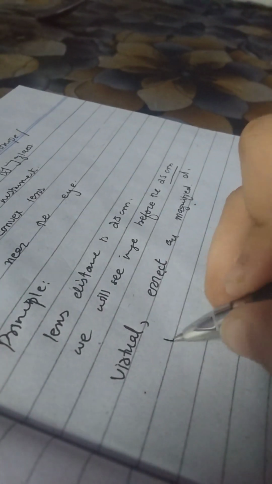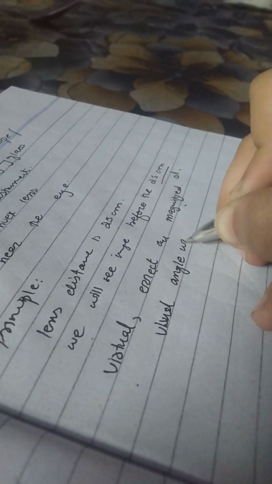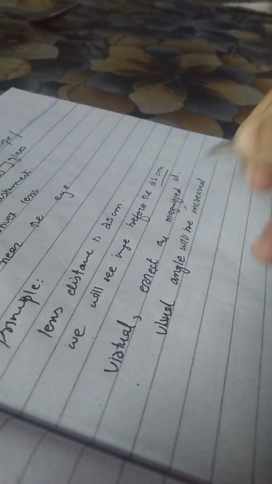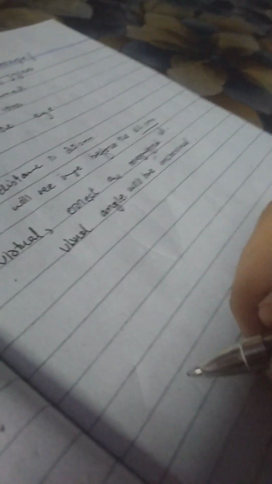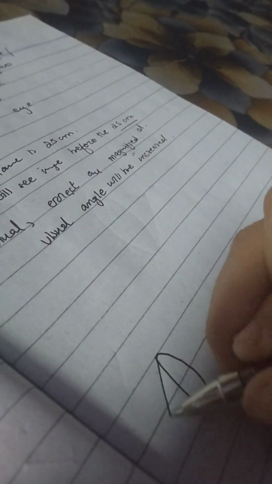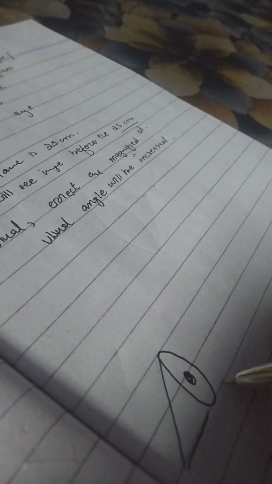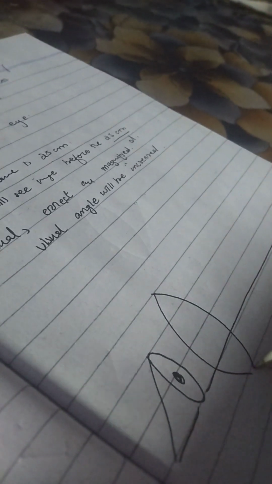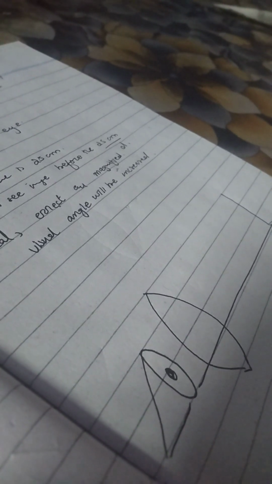Moreover, the visual angle will be increased. The visual angle will be increased over here. Let's take an example. This is a human eye, right? This is the human eye, and consider that here we have placed a lens, right? And consider the first image was over here, right?